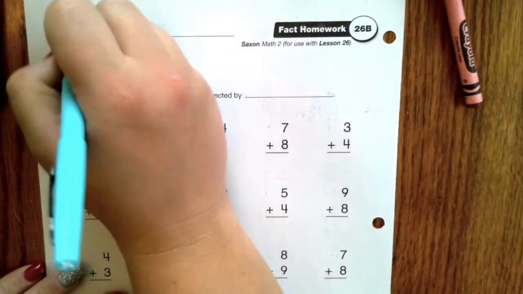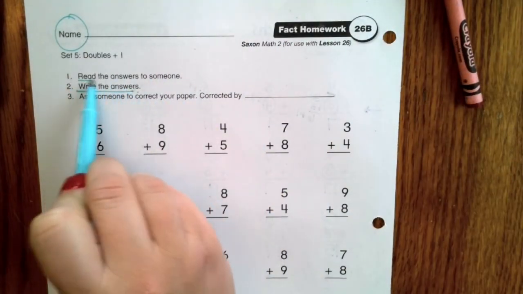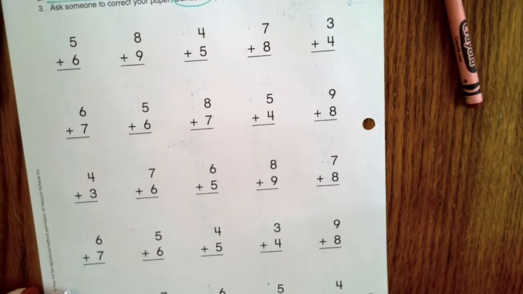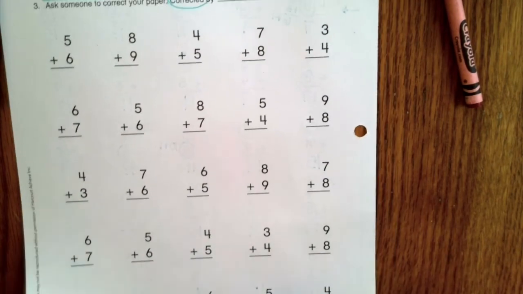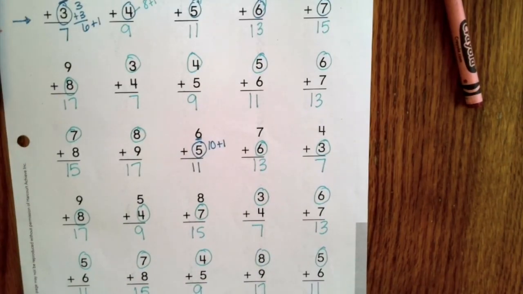All right, friends, you are responsible for this back side. Make sure that your name gets on it. Read the answers, write the answers, ask someone to correct it, and make sure that they put their name or their initials there so we can see that an adult did check over your work. When you're done with this sheet, go ahead and make sure that it gets back in your math folder for today.